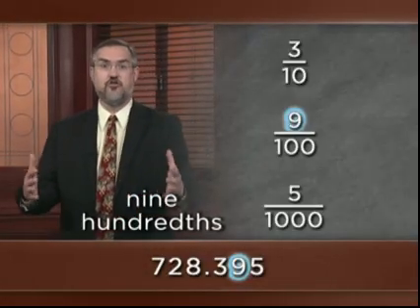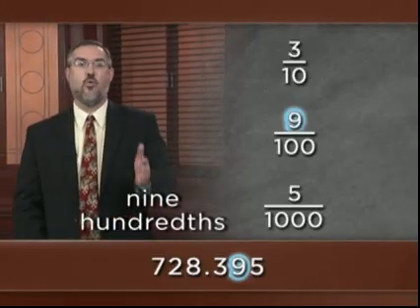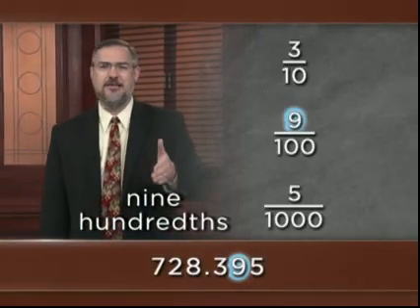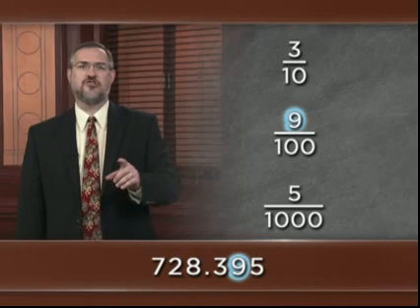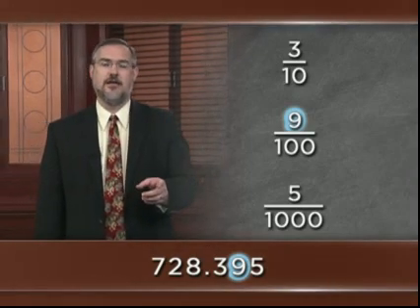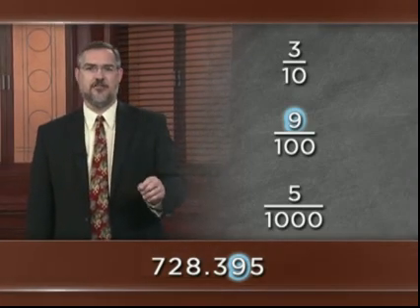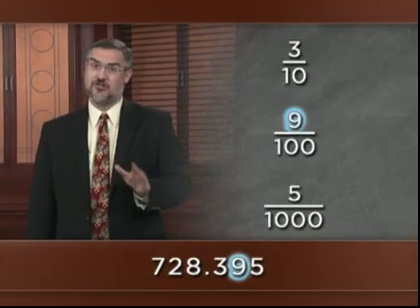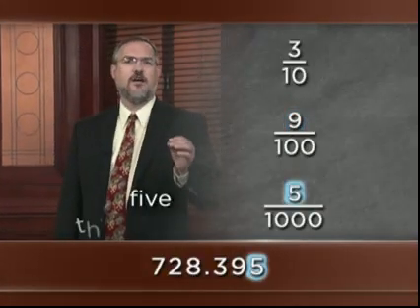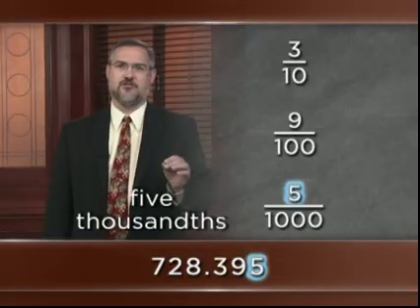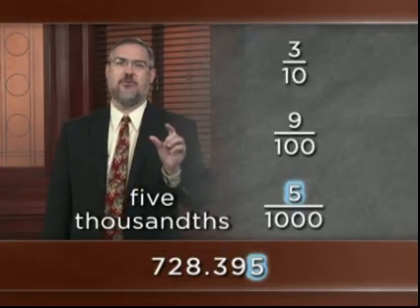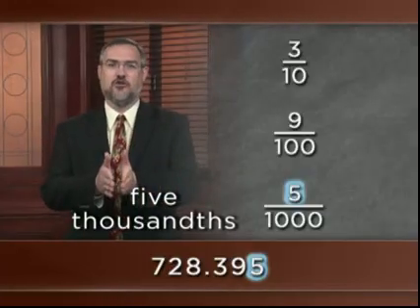Imagine starting with a new pie and cutting it into 100 tiny pieces of equal size. Then you just take 9 of those away. And that is what this 9 in the number represents. It's not very much. Having 0.09 of a pie just isn't that much of the pie. And lastly, the 5 is in the 1,000ths position, and this is a tiny, tiny part of a whole pie. In fact, it probably wouldn't even be more than just a little crumb.